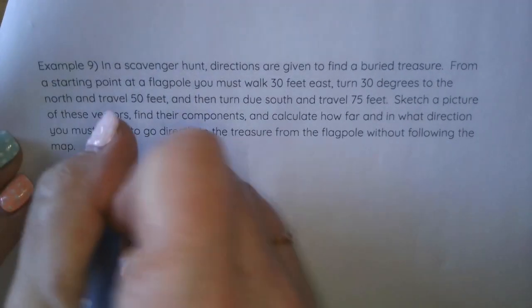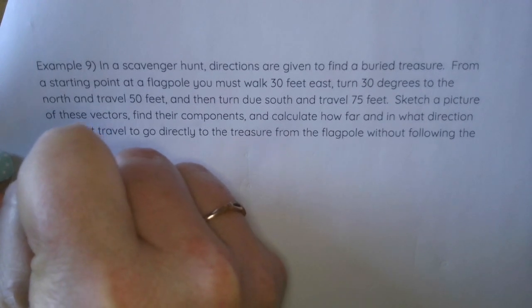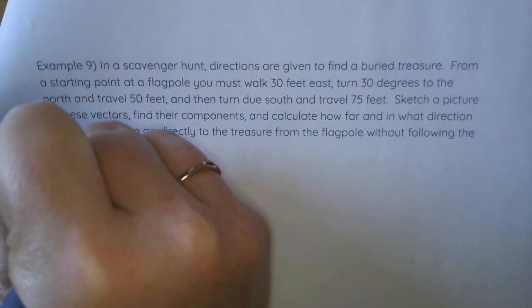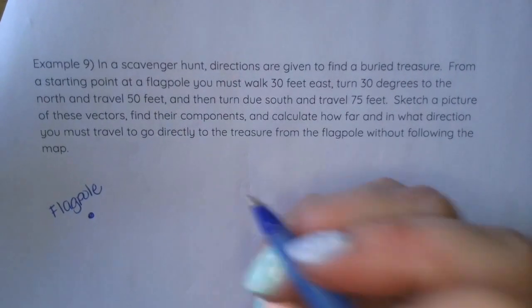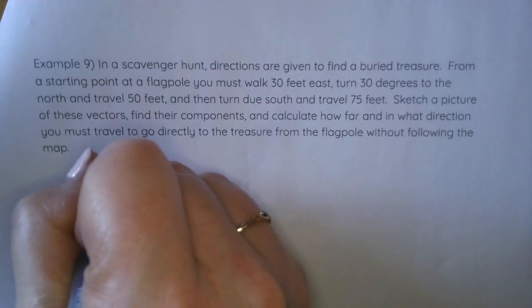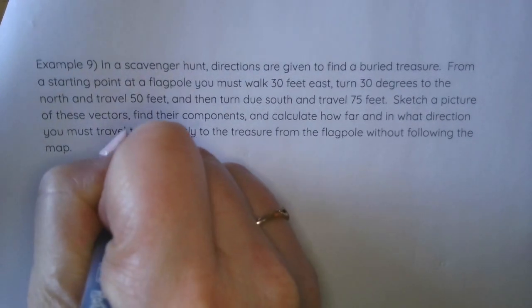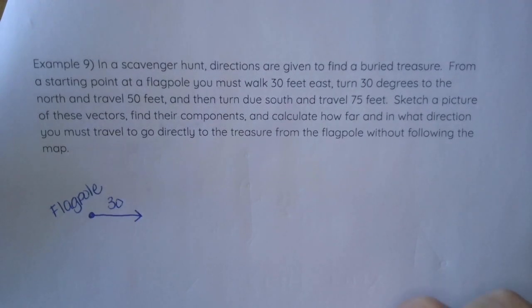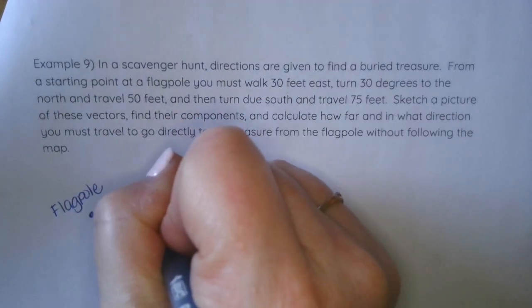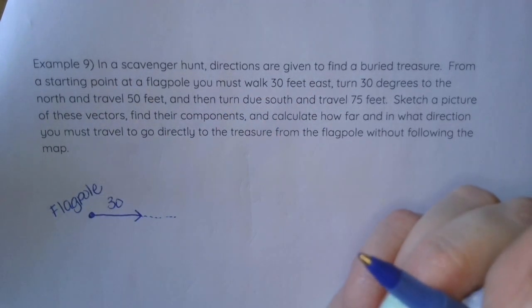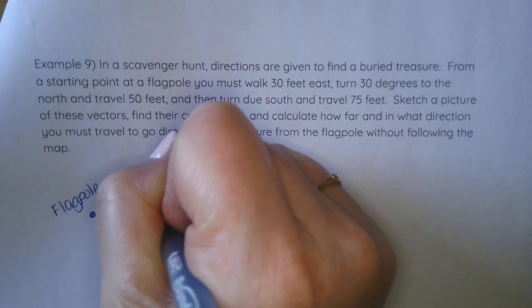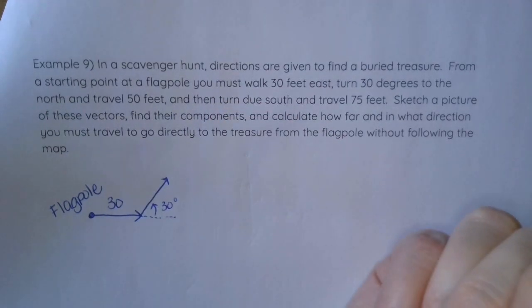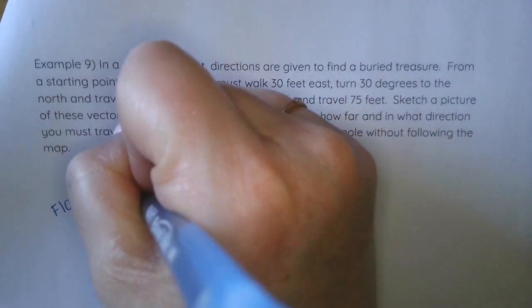So let's start here. And this is going to be the flagpole. It says that we're going to travel 30 feet east. So just heading east, and we've traveled 30 feet. Then we're going to turn 30 degrees to the north and travel 50 feet. So if I were to continue on this direction but head 30 degrees, we're going to go this way. So here to here is 30 degrees, and then we've traveled 50 feet.